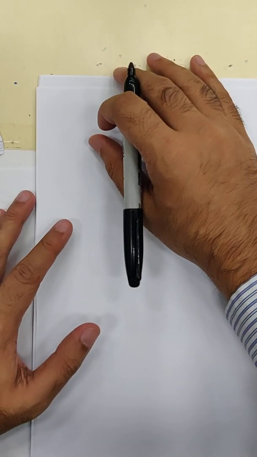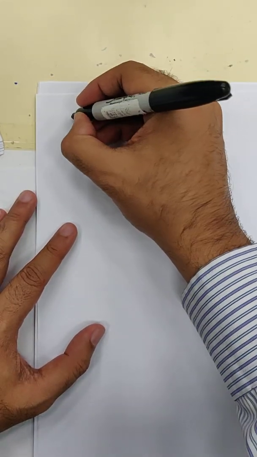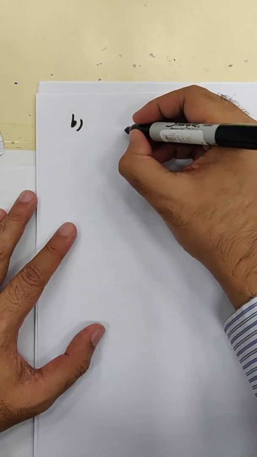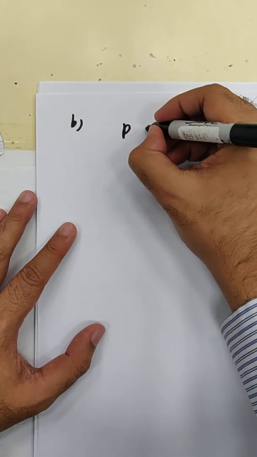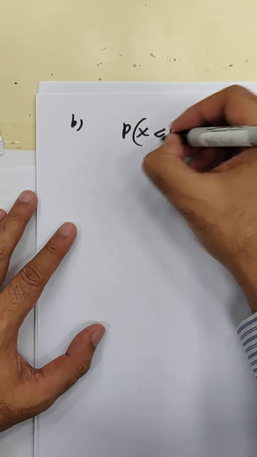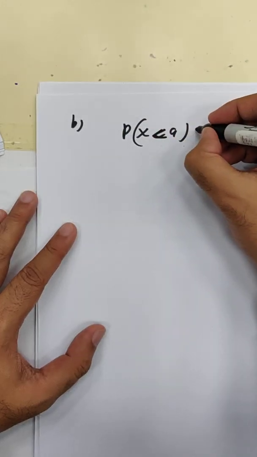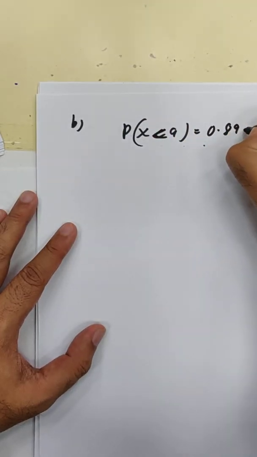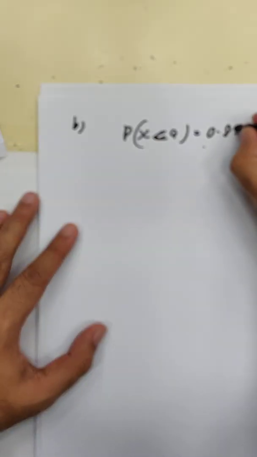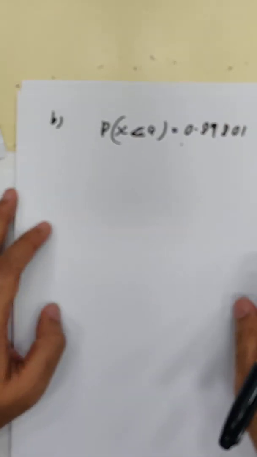This one you need to be a bit careful. Let's say this time you're given something like this, P(X < a) is 0.89801. Okay. I need you to understand a few things.